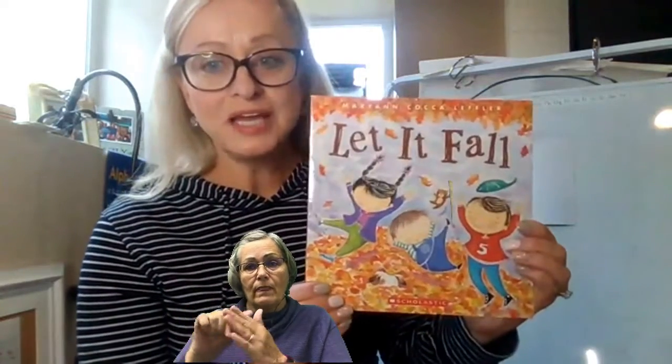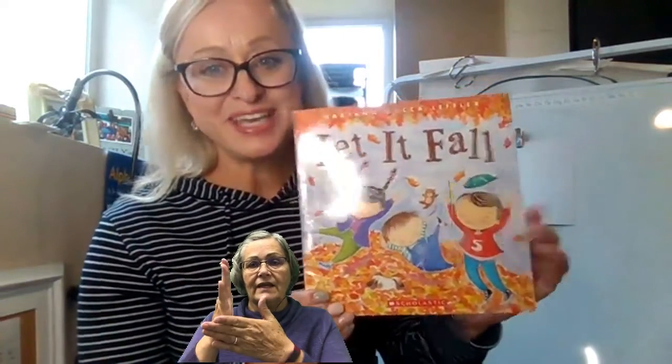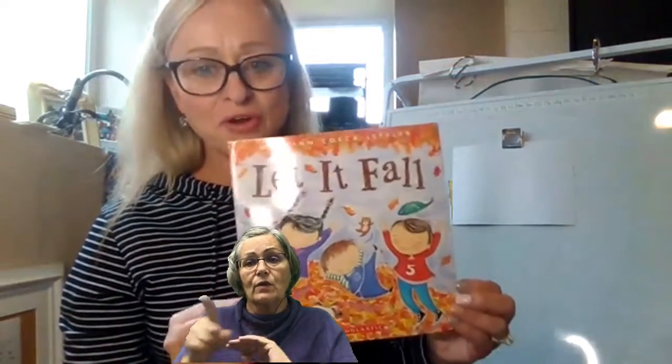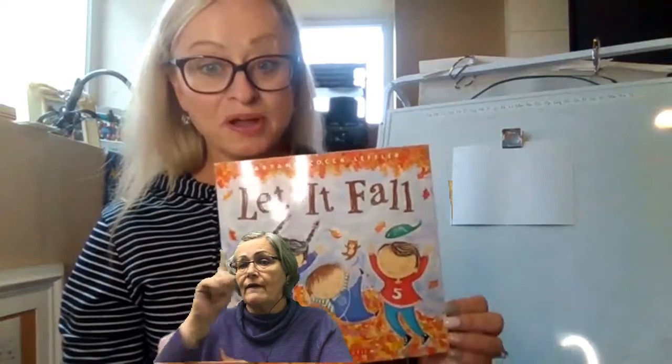So one author wrote this book called Let It Fall, and you can see the kiddos playing in the leaves, okay? And then this author also wrote a book called Fall. Are you noticing any differences? Well, let me give you a clue. This author wrote a fiction book.